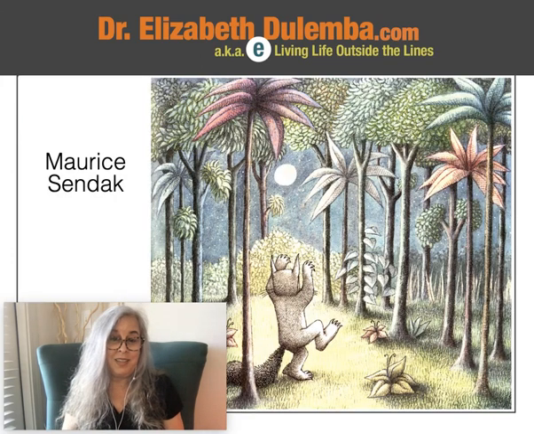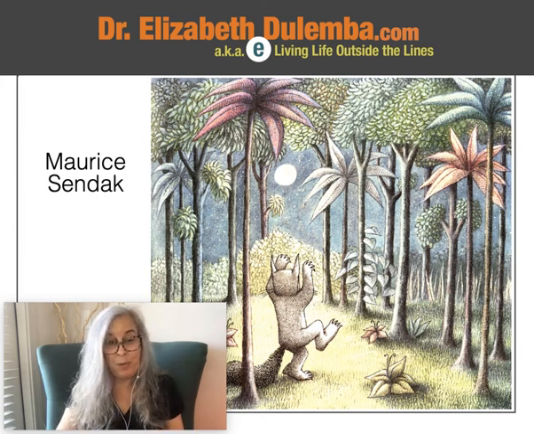Maurice Sendak did this. Here's a piece with Max, and you can see if you apply what we just learned with Amy Bennett to this, you get this depth of field. And that sky is the back of the stage, basically. And Maurice was a stage designer, and you can see that influence right here.